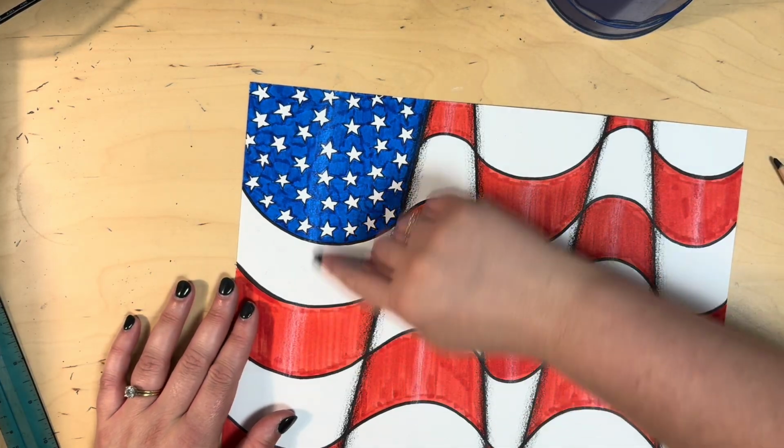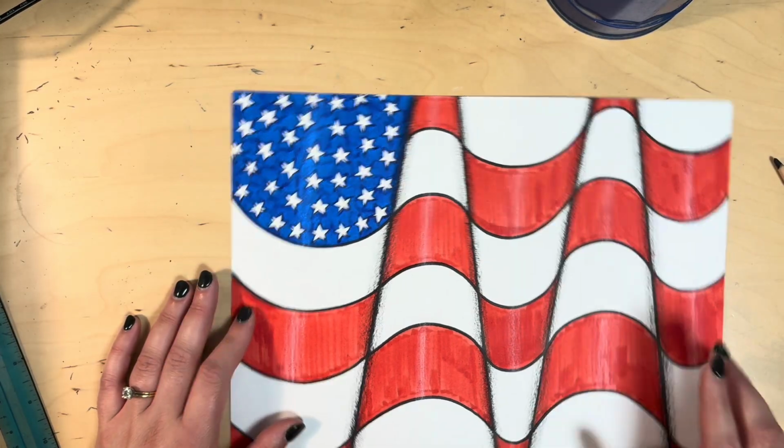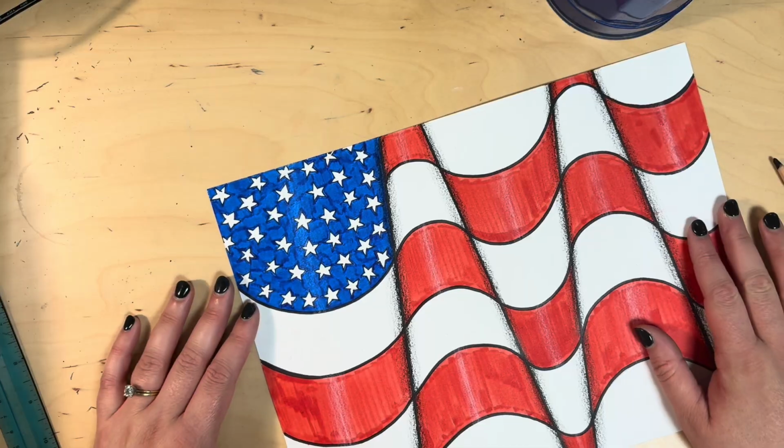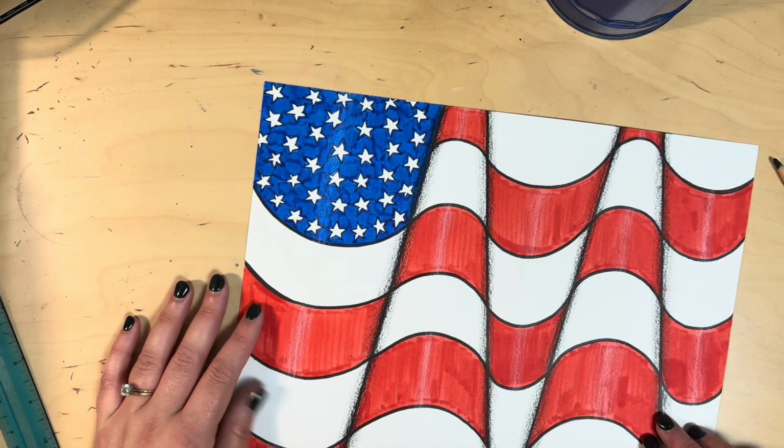Don't forget to add the highlight in the star section as well. All right, so it looks like I'm all done with my waving American flag. I can't wait to see how yours turns out.